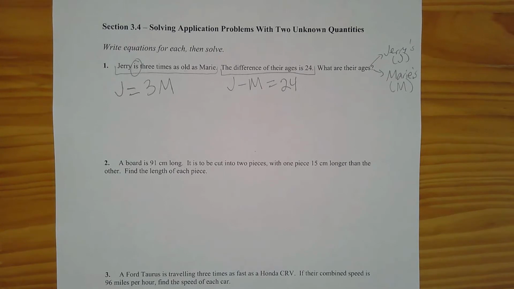So now I have two equations with two variables, and I'm trying to solve for both. So the next step that we're going to do is substitution. And MyMathLab thinks that you guys aren't smart enough to do substitution, and I completely disagree. You guys are smart and capable, and you guys got this.